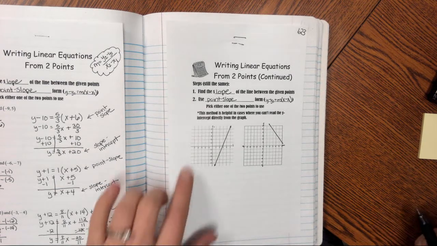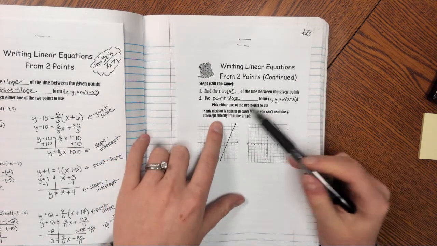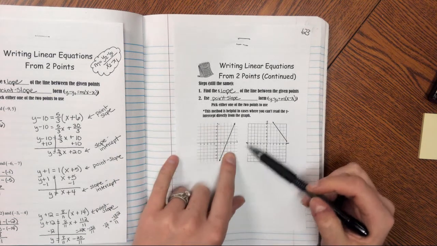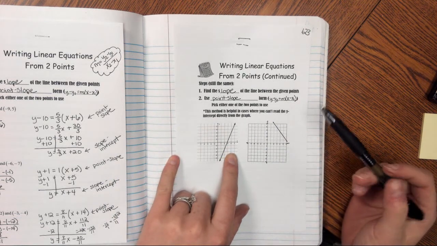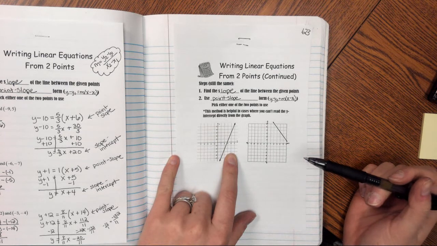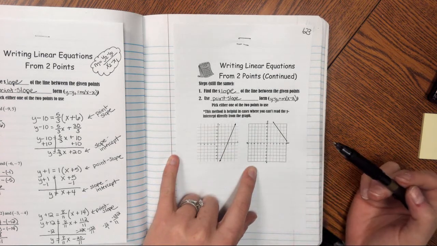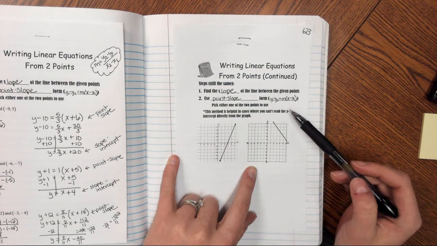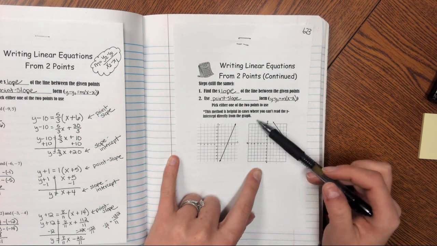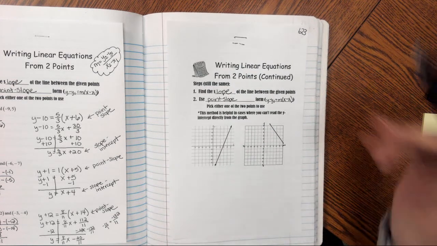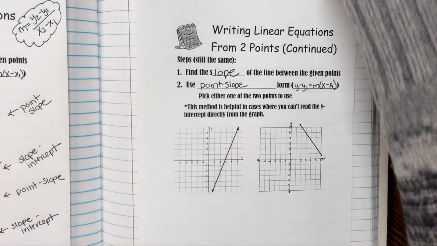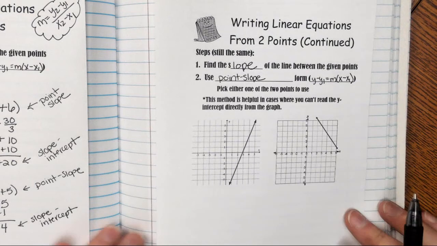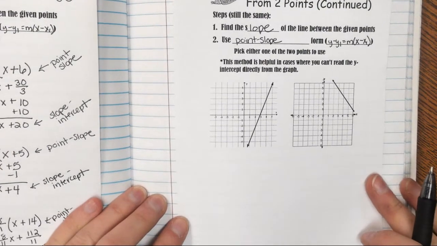All right, so you can pick either of the 2 points to use, and this method is helpful in cases where you can't read the y-intercept directly from the graph. So a lot of times when you have a graph, it's definitely easier to write it in slope-intercept form to start with. But as you can see in these 2 graphs, I cannot read the y-intercept directly from the graph. So I'm going to have to pick 2 different points, and I'm going to have to use point-slope form in order to find that equation.